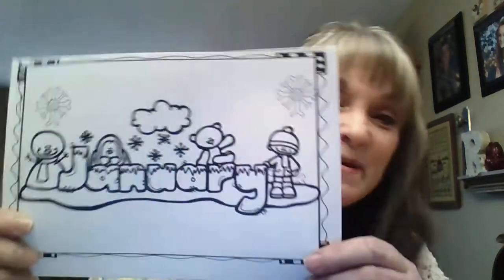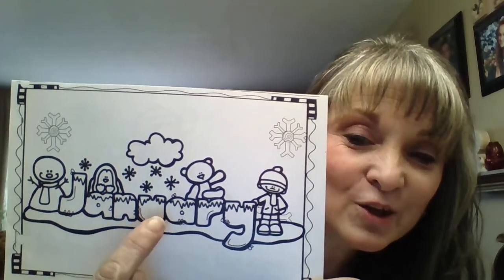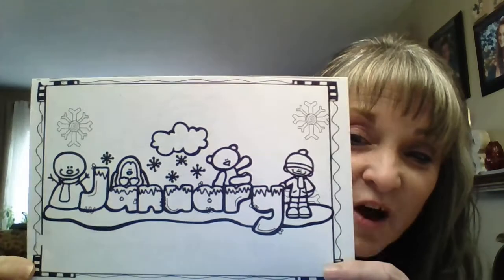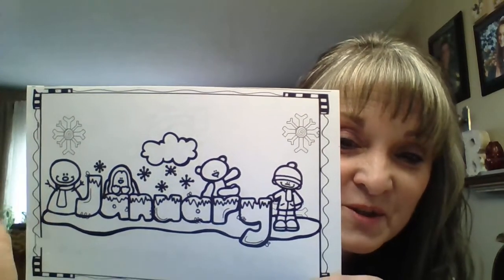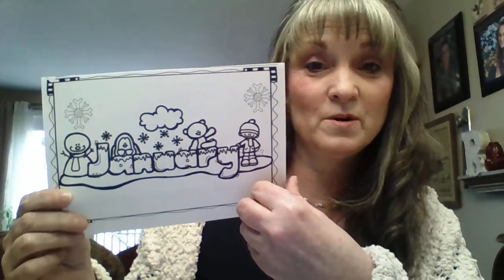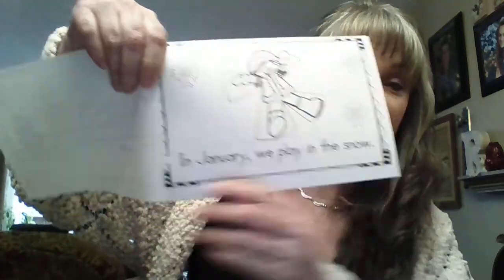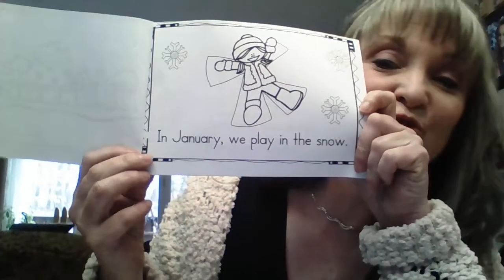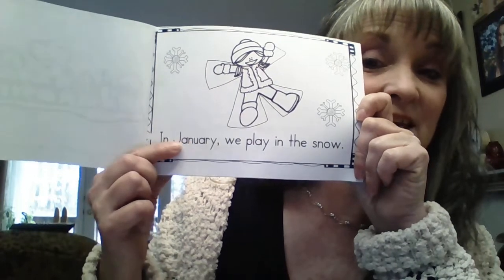Now, I wanted to do the house of in today because we're going to do our new January book. You see how they made a picture with the letters J, A, N, U, A, R, Y. It's all freezing. See the icicles on it? The snow and the snowmen. Let's see if we can find the word in as we read this book. When you open your book, make sure you open it all the way. And it's right there. I-N. In, and that's the name of the month.